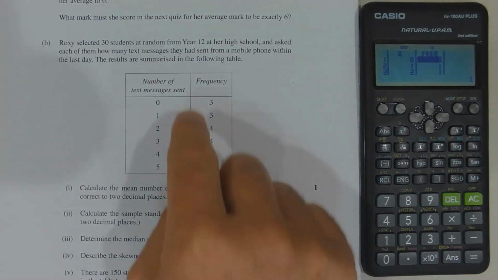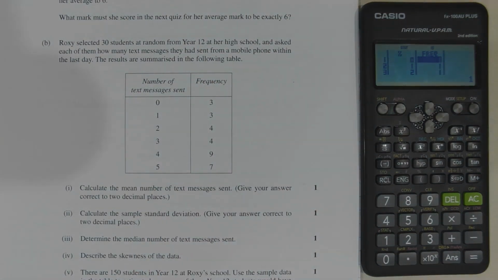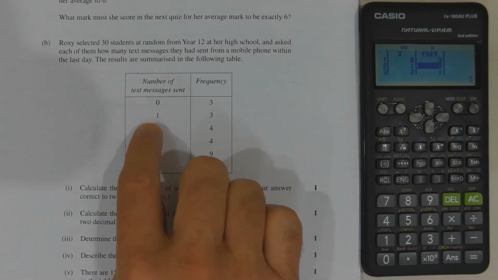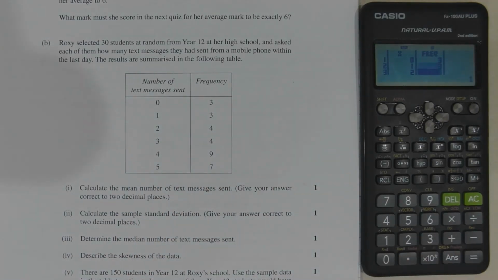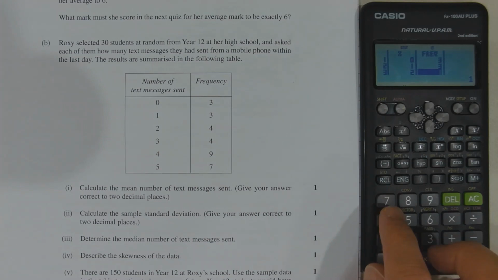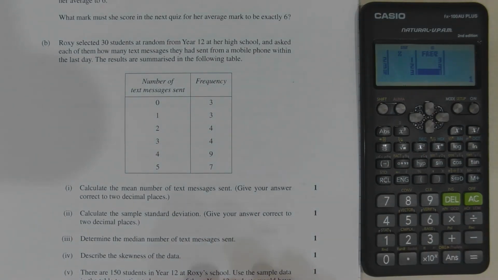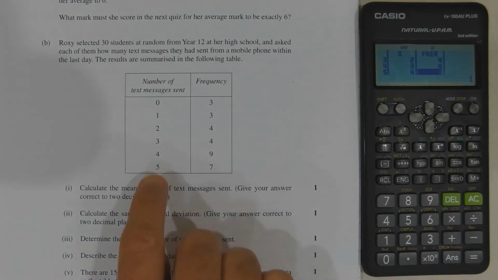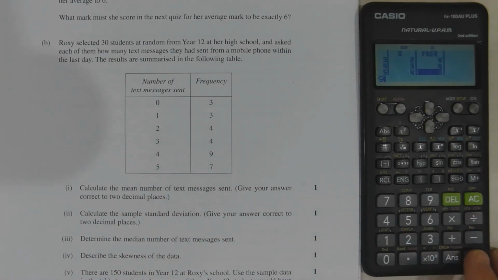Now we can enter in the associated frequencies for these scores. For 0, the frequency is 3. For 1, the frequency is 3. For 2, the frequency is 4. For 3, the frequency is 4. For 4, the frequency is 9. And for 5, the frequency is 7. And just make sure that everything lines up.